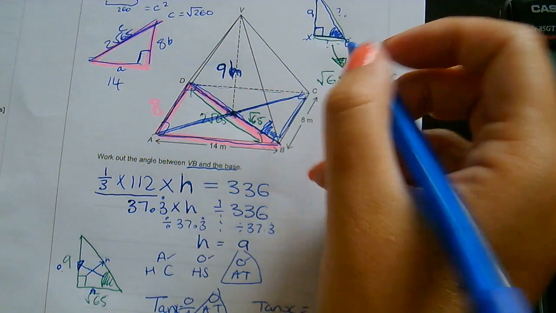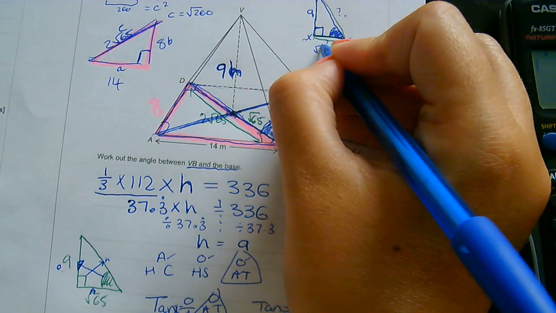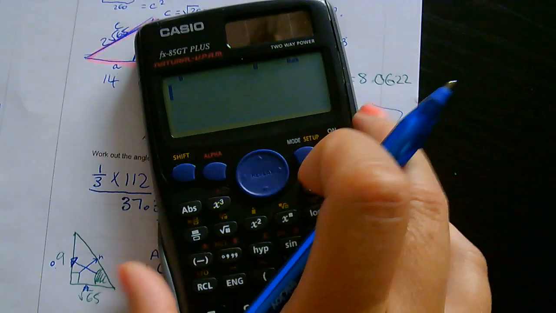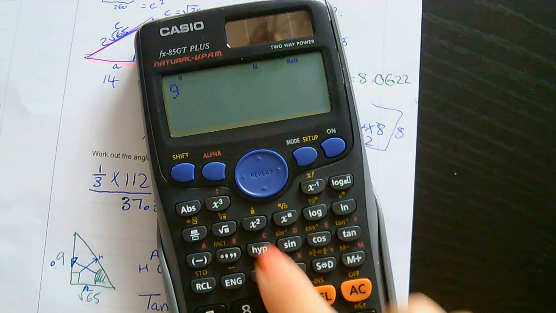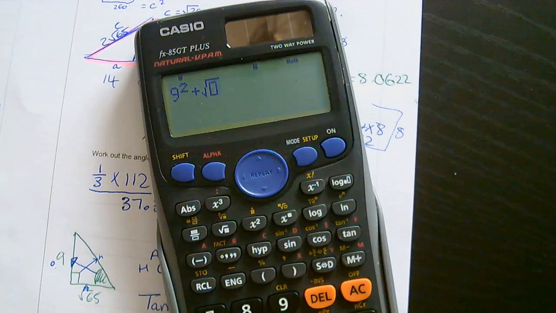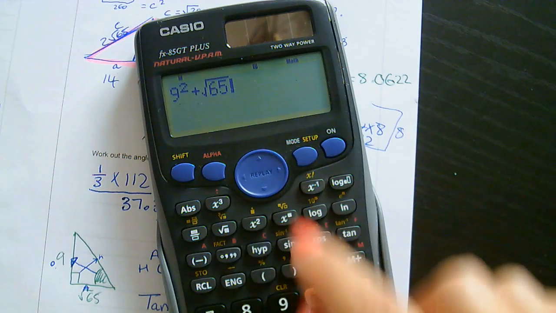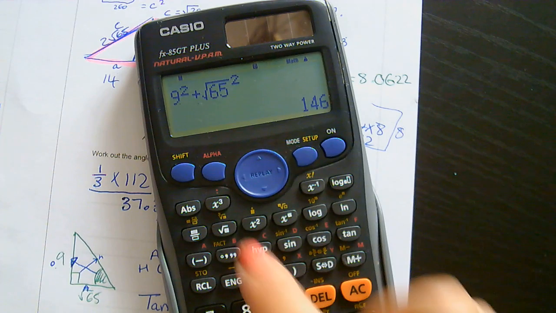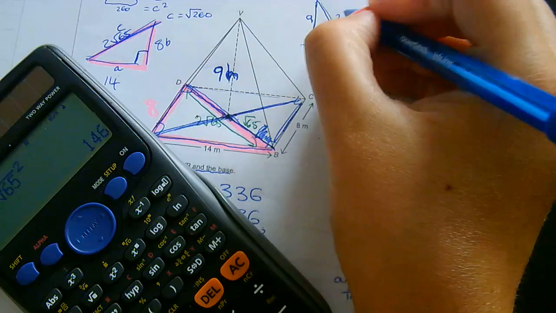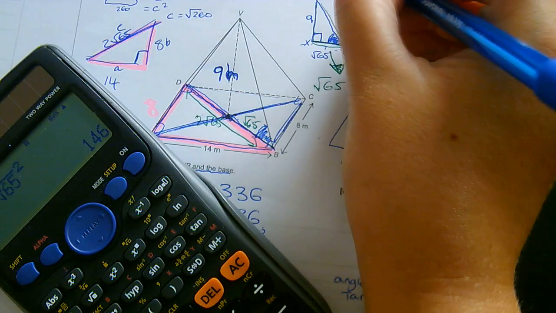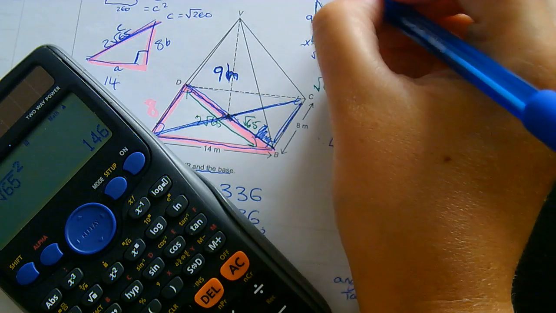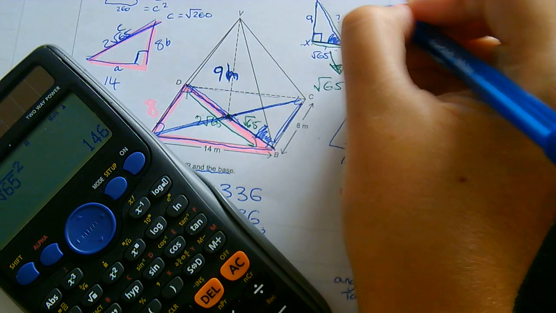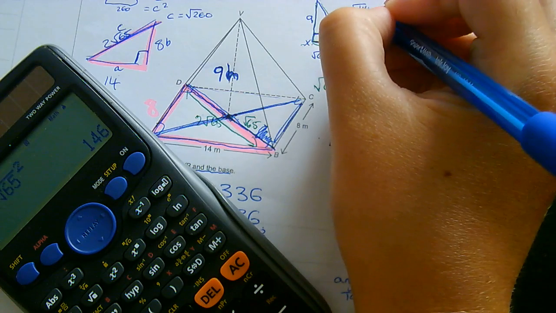Because that length, if we think about Pythagoras, if that's root 65 there, we could work out that one by doing 9 squared plus root 65 squared. So another mark if you did this, so 9 squared plus the root of 65 squared equals 146. So we've got a squared plus b squared is c squared. We'd get a and b is 146 equals c squared. So c would be root 146.